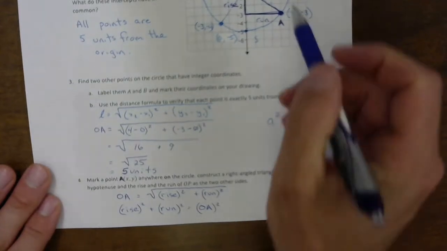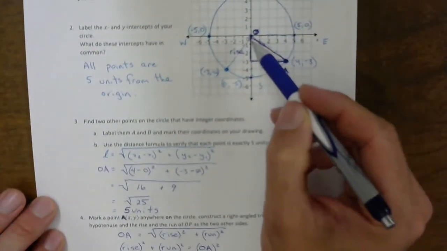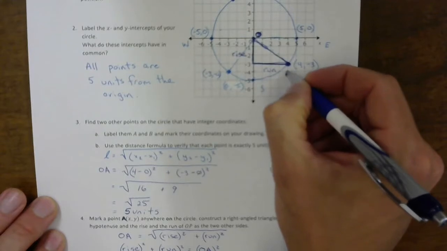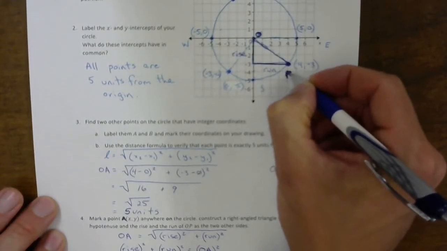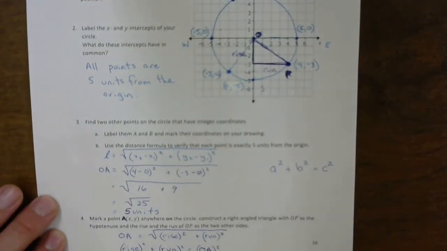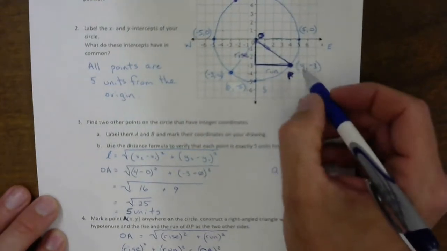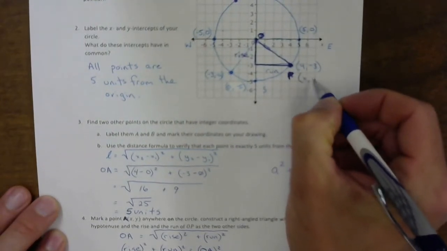So we drew our figure here. I used O, A. They use the letter P. P is a good letter because it's the first letter of the word point. It just means any point. So whenever you see point P, it often means this is a generic point. We don't actually know where it is. They give it the coordinates x, y.